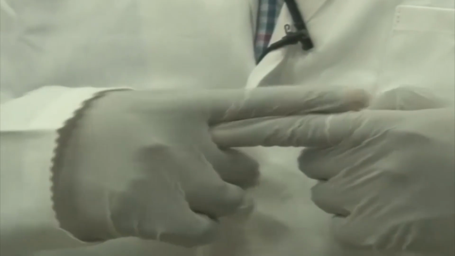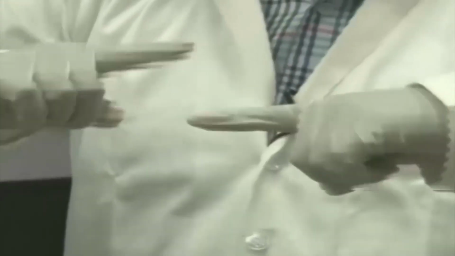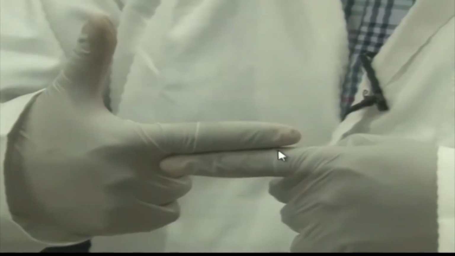When one bead is deposited over the other bead, it will overlap. If it doesn't overlap, it can't stick with the first layer. So the first layer will stick with the second layer. For instance, this layer thickness is 0.1, the second layer thickness is again 0.1. So there will be some overlap.